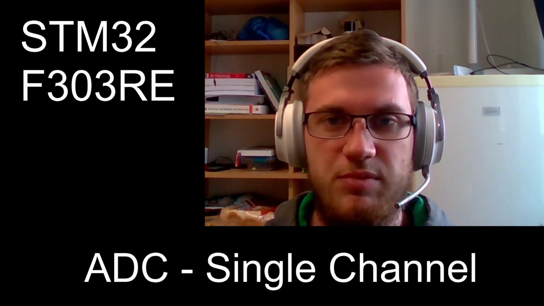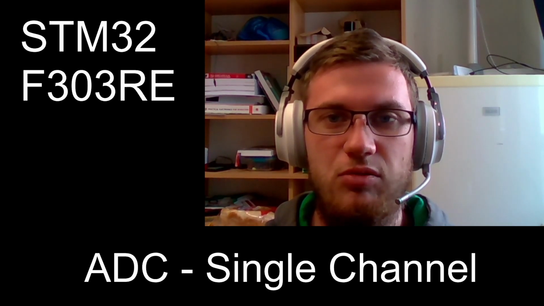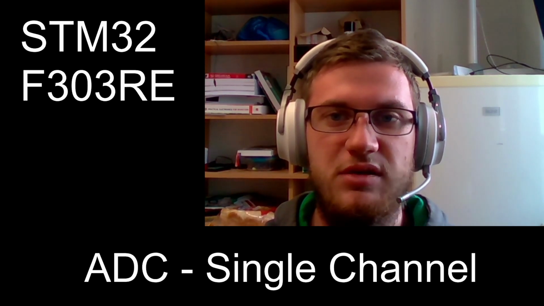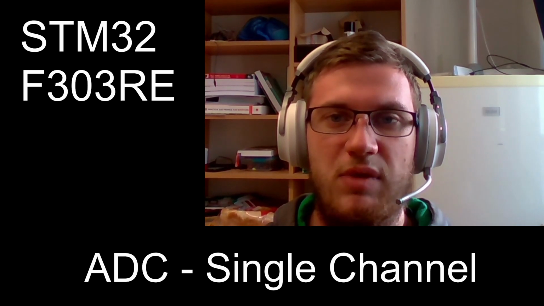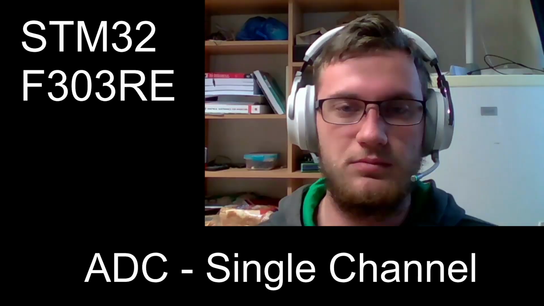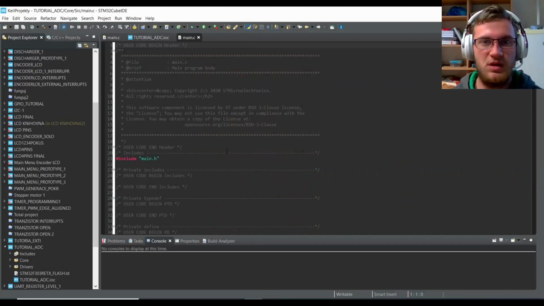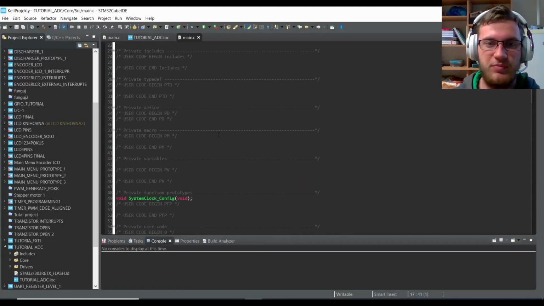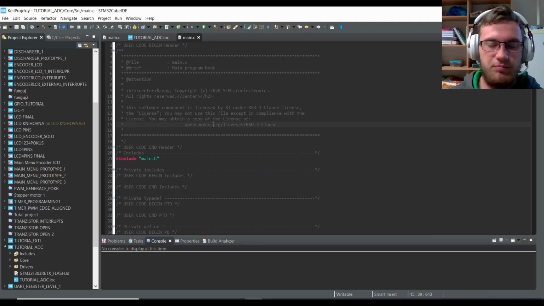For the project setup and clock setup, look at the GPIO or external interrupt video. I will use the frequency of 48 MHz. Okay, so here's our main. Before we start to set up the ADC, I will show you something important in the datasheet.